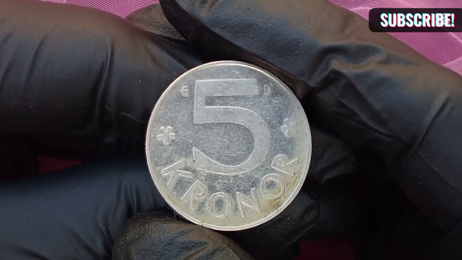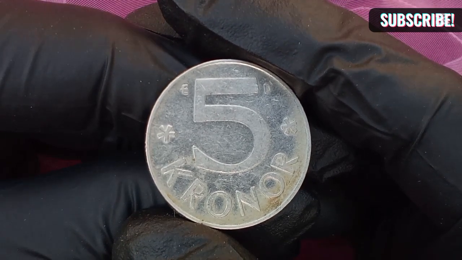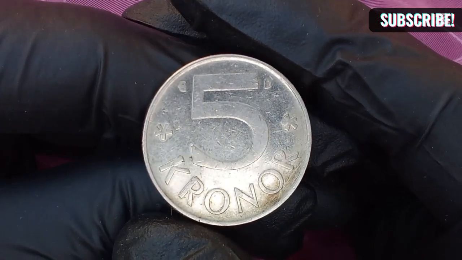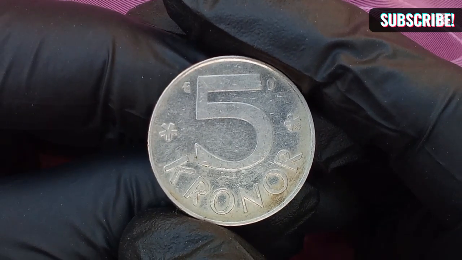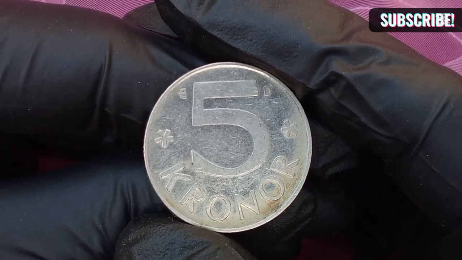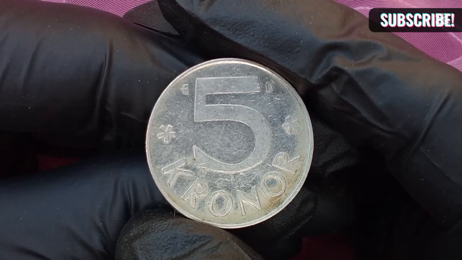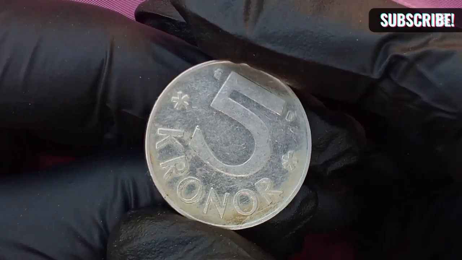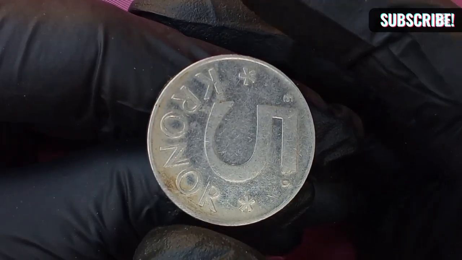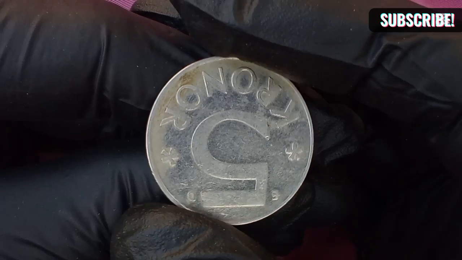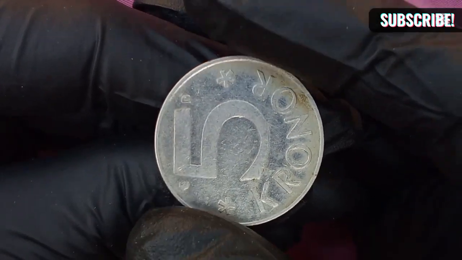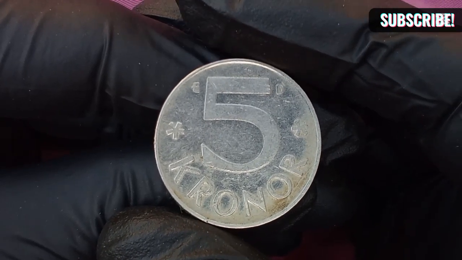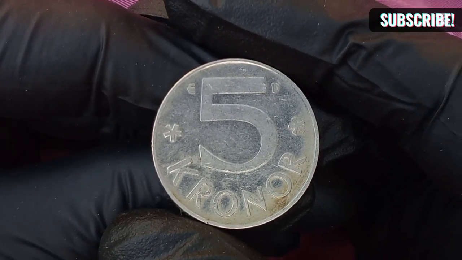While the change was largely driven by economic factors, it also represented a move toward modernity and efficiency in coin production. Commemorating Gustaf VI Adolf. The inclusion of Gustaf VI Adolf's portrait underscored his role as a symbol of stability during a transformative period in Sweden. His reign saw significant societal changes, including the expansion of social welfare systems and a shift toward a more egalitarian society. The 5 kronor coin served as a tangible connection between the monarchy and everyday citizens, highlighting the enduring significance of royal imagery in Swedish coinage. Denomination and usage.